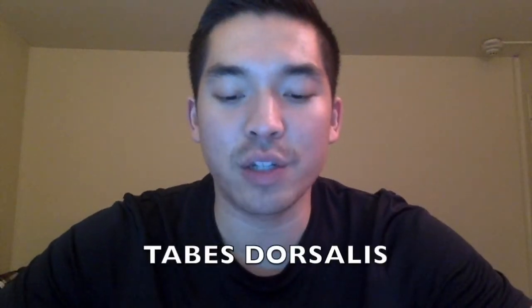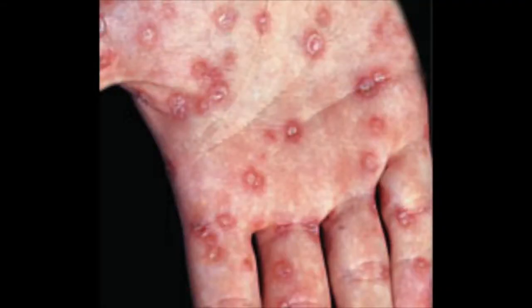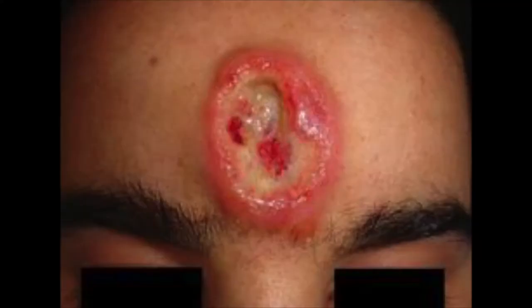Tabes dorsalis is just damage to the dorsal columns, which carry pressure, proprioception, vibration, and touch, and this is usually secondary to syphilis. It's tertiary syphilis, right? Remember how in syphilis you have the painless chancre, the first part. The second part is the rash with the condyloma lata, and then the third part is neurosyphilis, which is tabes dorsalis, syphilitic aortitis, and gummas. You treat that with penicillin.